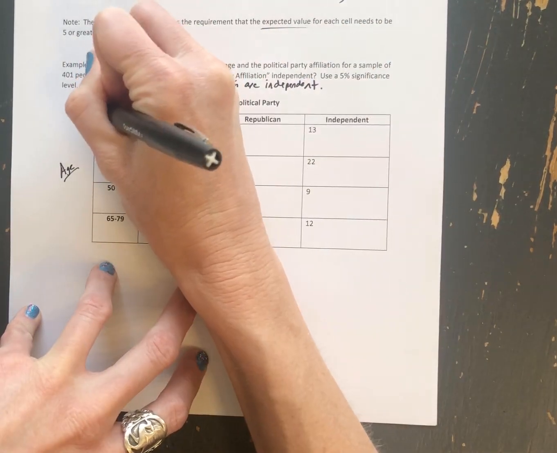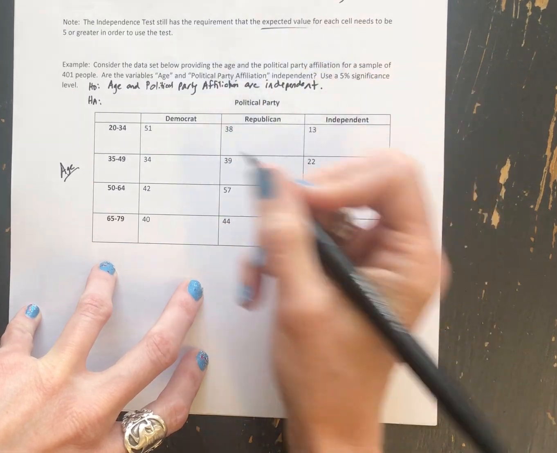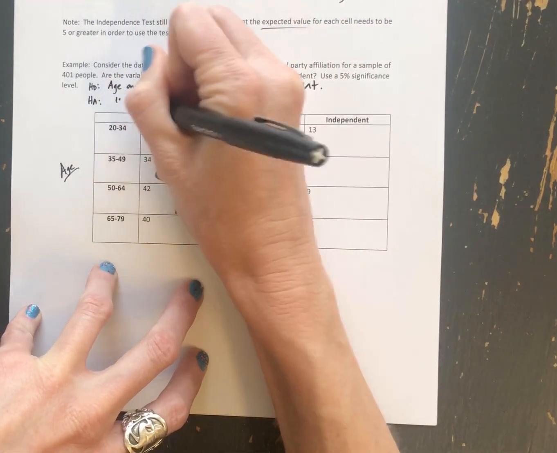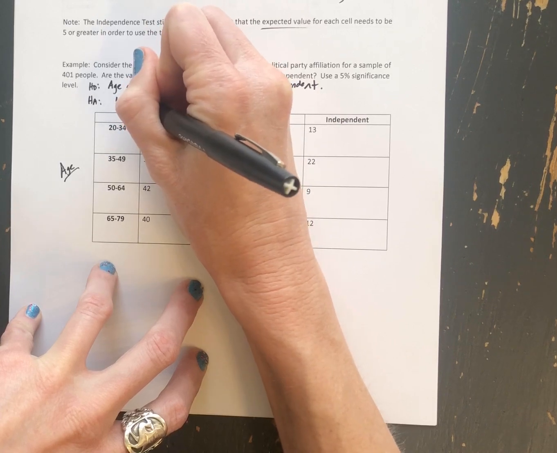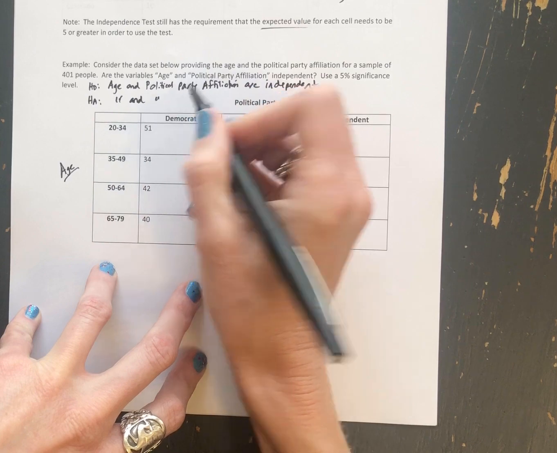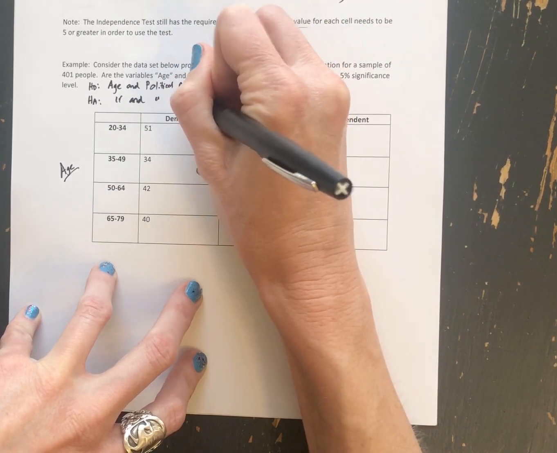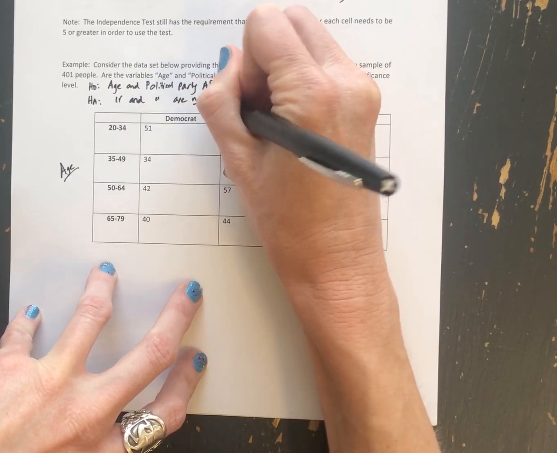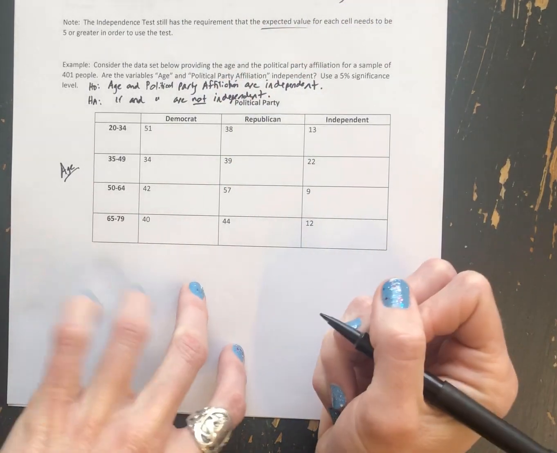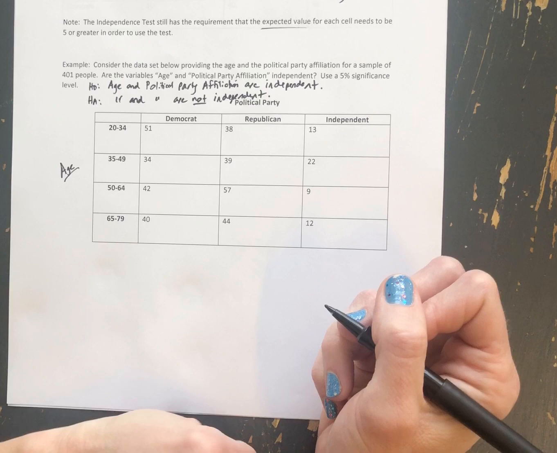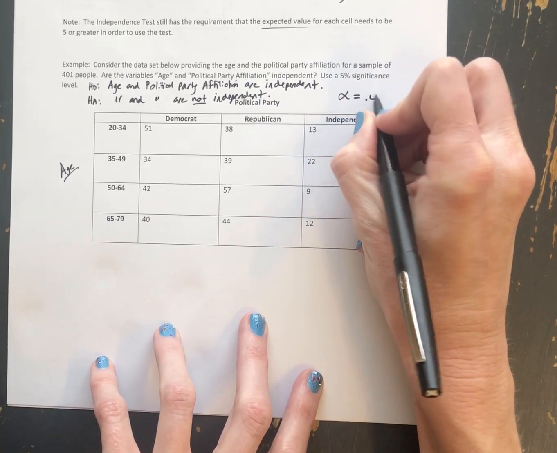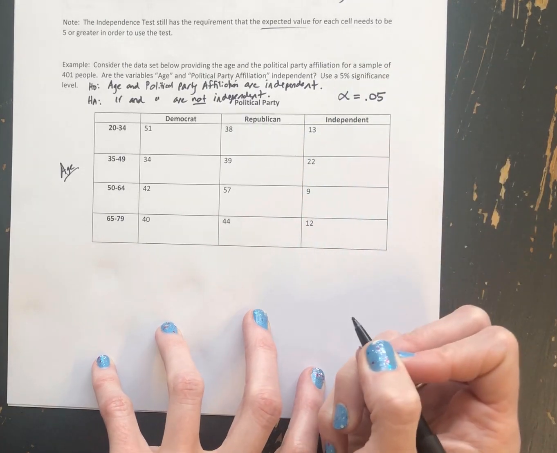And our alternative is going to be that age and political party affiliation are not independent. Okay, so we have our null and our alternative. We know that our significance level is 0.05.